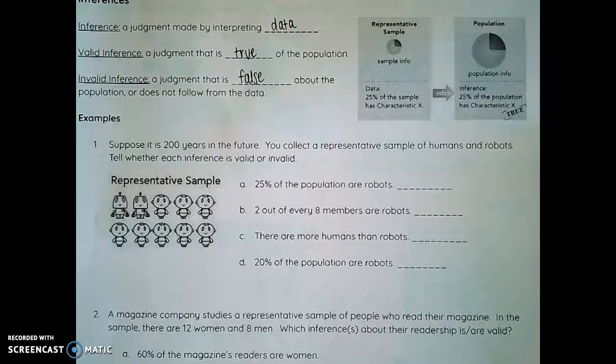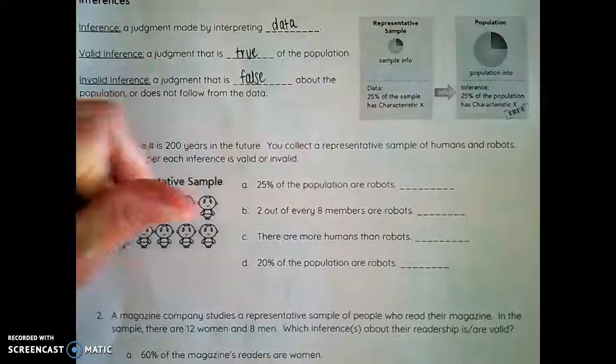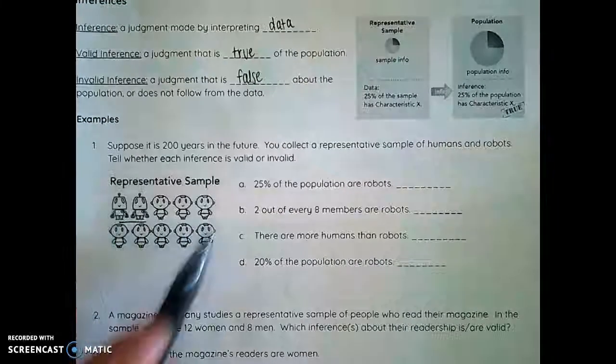So our first example says, suppose it is 200 years in the future. You collect a representative sample of humans and robots. Tell whether each inference is valid or invalid. Now our first thing there says 25% of the population are robots. So we're going to look at our representative sample, and I see that I have 2 robots out of a total of 10.